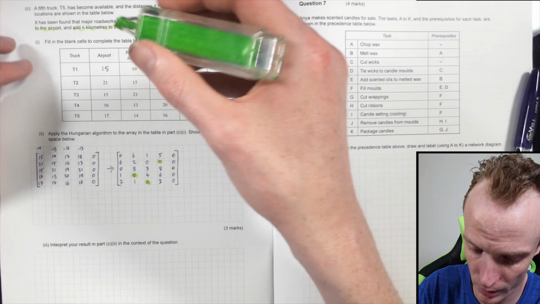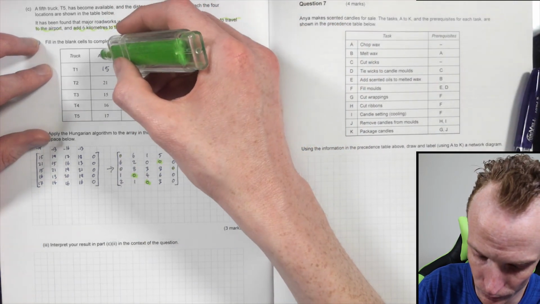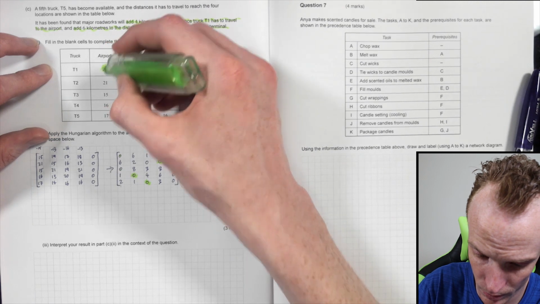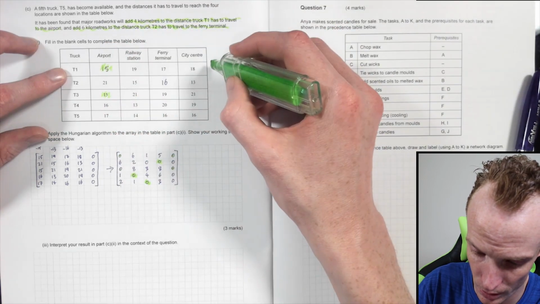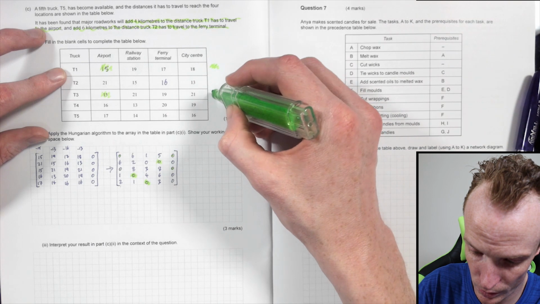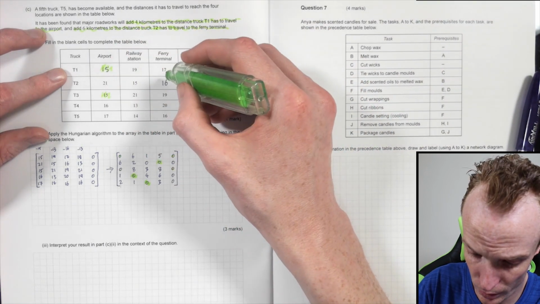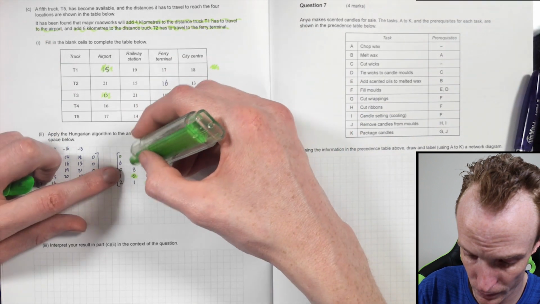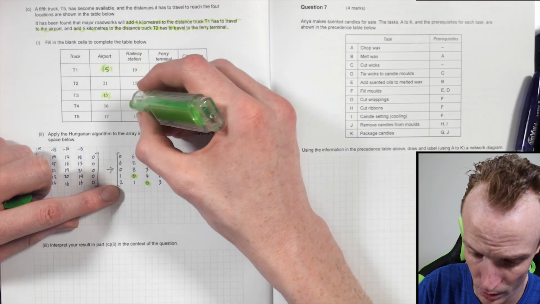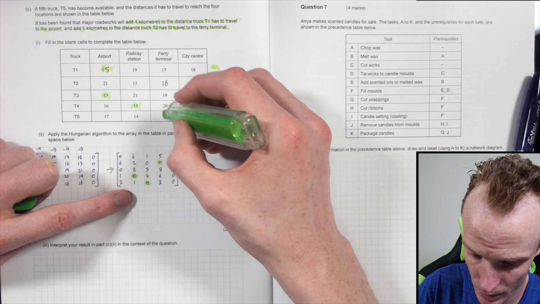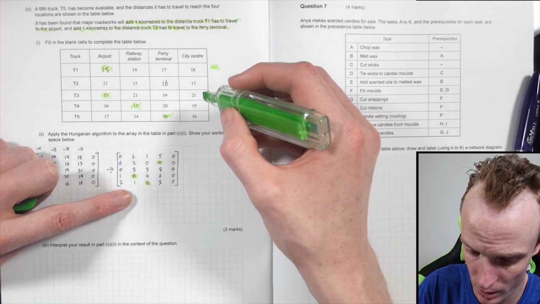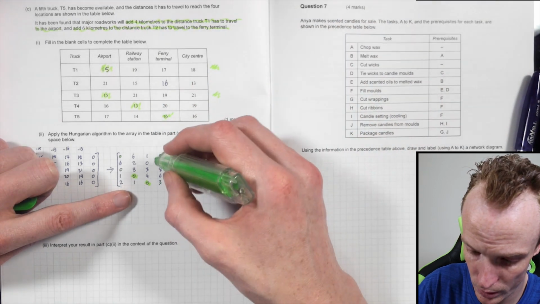So when we come back to the original, it's this one, or this one, or this one. So that's an or. I've got to get this right now. That one, and that one.